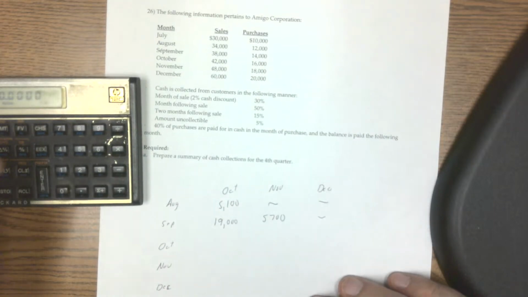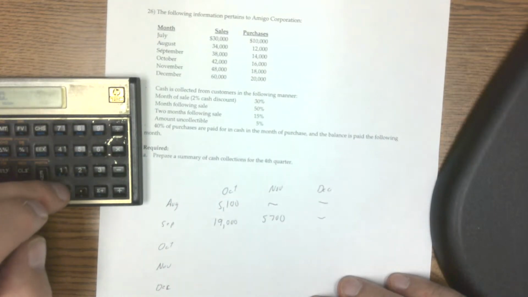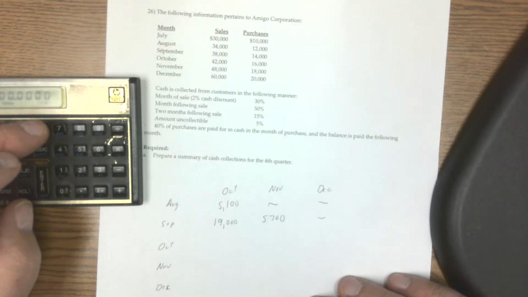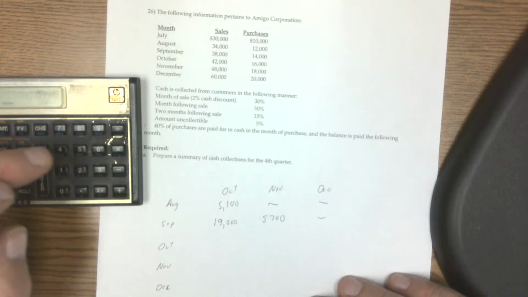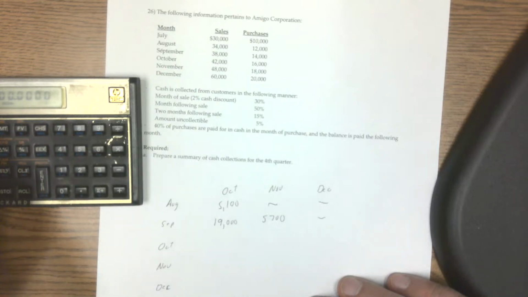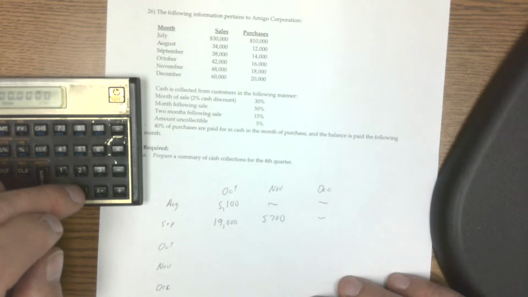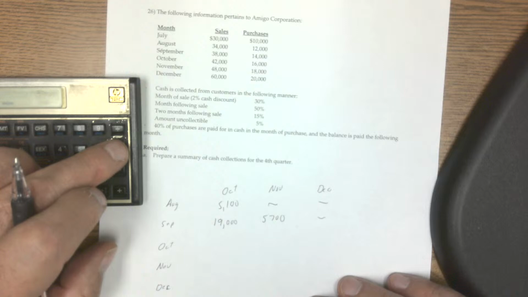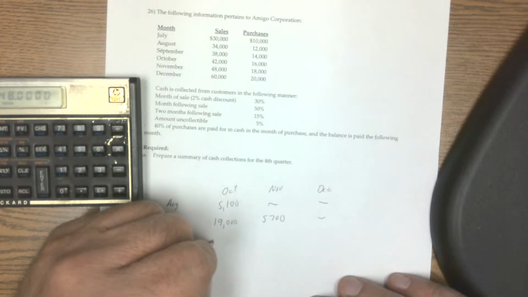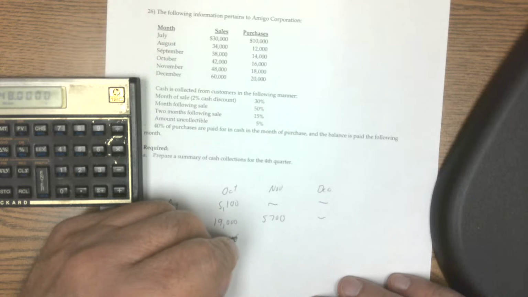Then October, we have 42,000. Okay, so 30% would be 12,600, but there's a 2% discount, so we multiply that by 0.98. So October, we get 12,348.